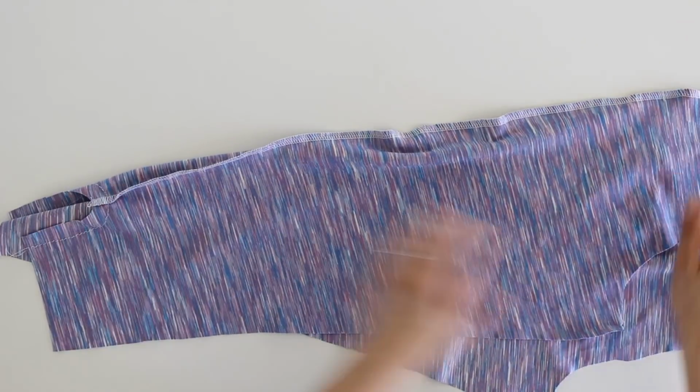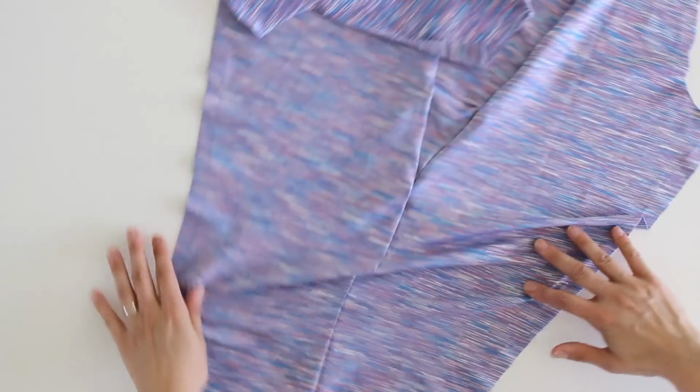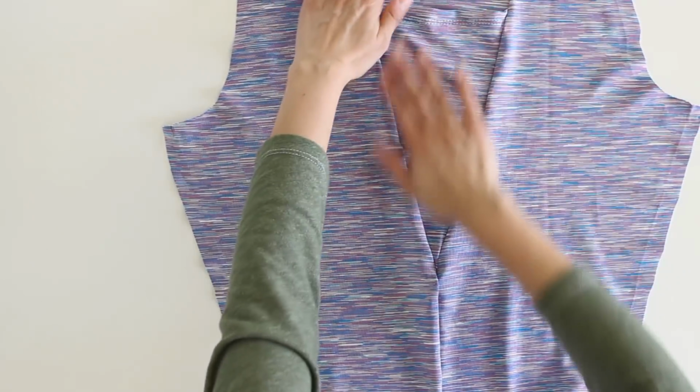Here is what this looks like once I've sewn that back seam. And if I open it up, you can see here is my triangular pocket. And now we're going to work on that little inset that I cut out where I'm going to be putting the band on the side seam here.